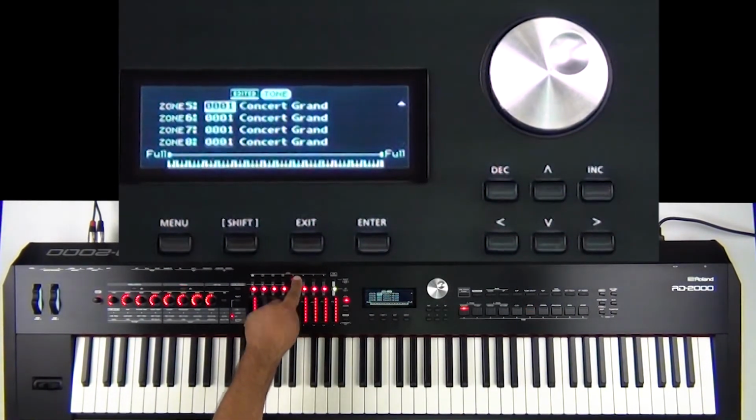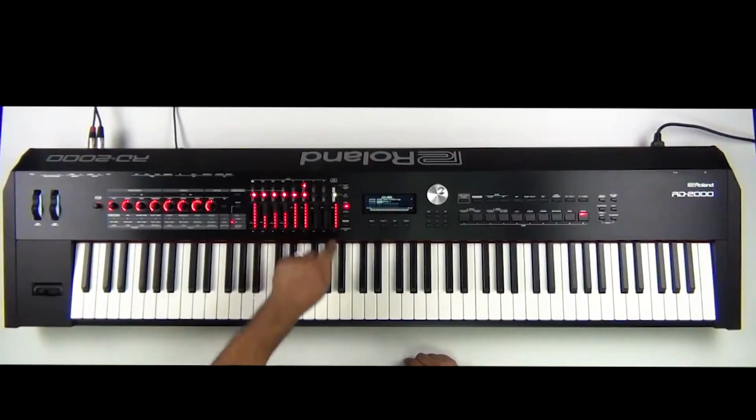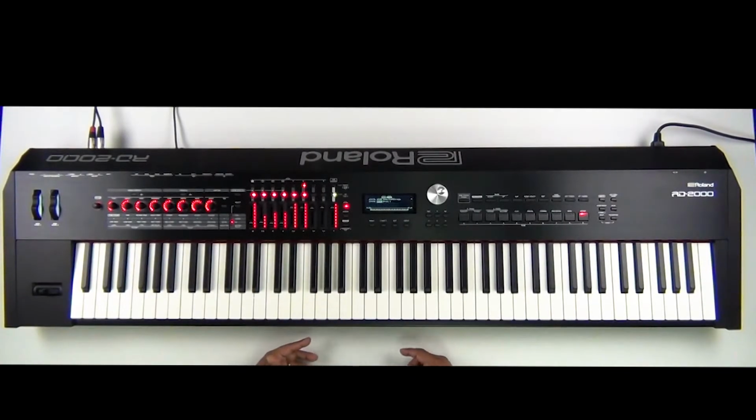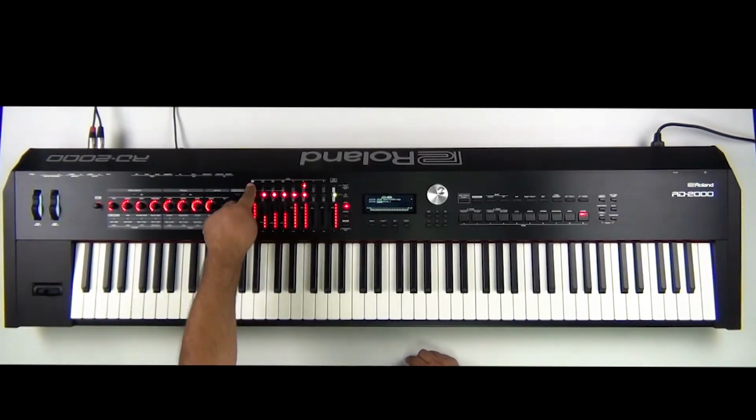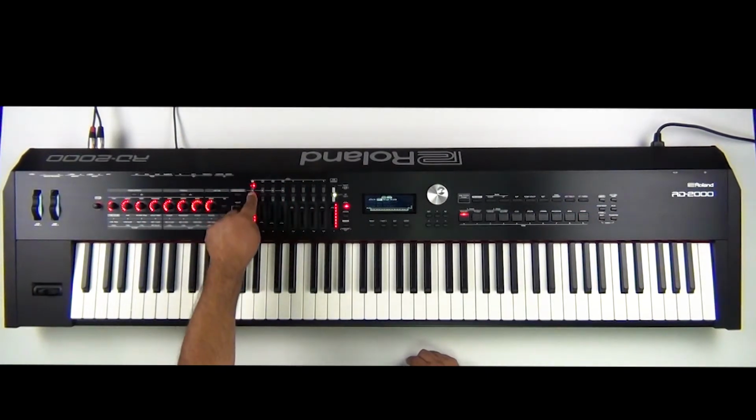I'm going to select the next sound, and let's pull up a string sound. Now let's choose maybe a brass, and I'll hit the other. And that should be good for now. So I'll turn off these other zones. Now if I wanted to save this, I'm going to turn off everything that I have here, except for the first one.